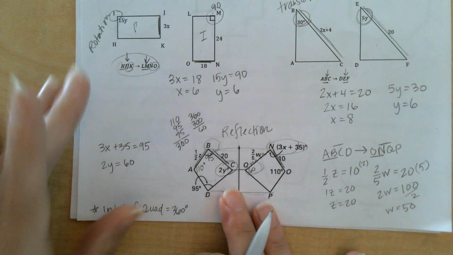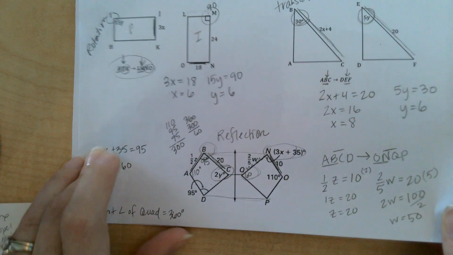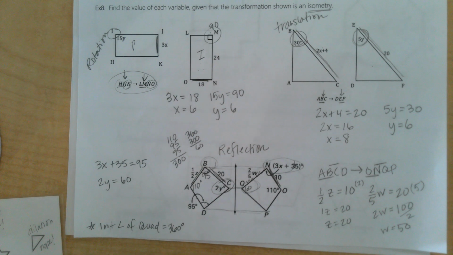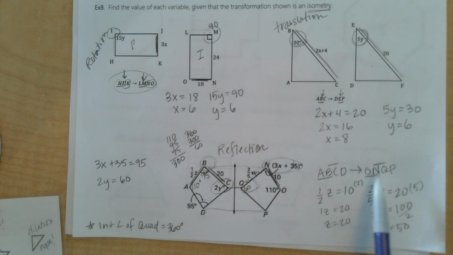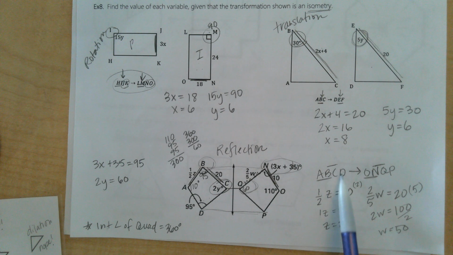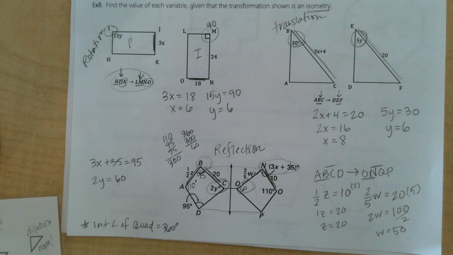Okay. All right, I think that's it. That's all she wrote. What do we think? What questions do we have? Do you understand how to set up a transformation statement and how to read it? Okay, these are important because it tells you what parts of the pre-image go with what parts of the image. So use it to your advantage.